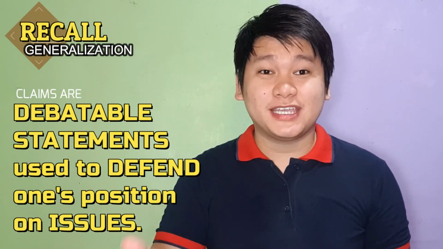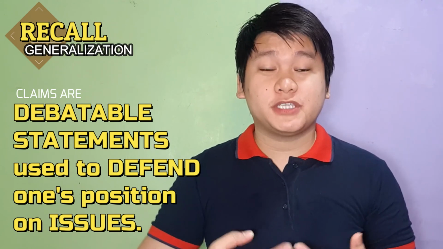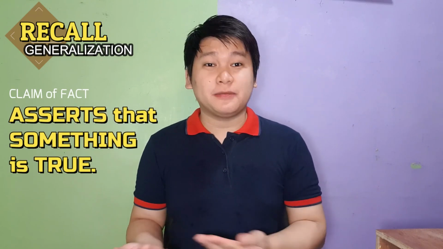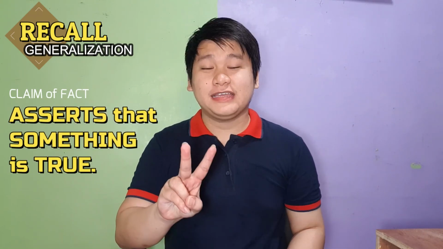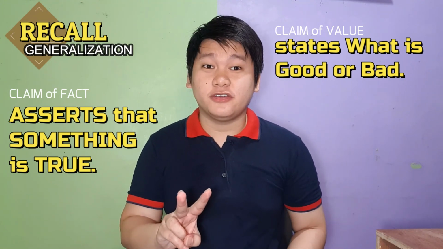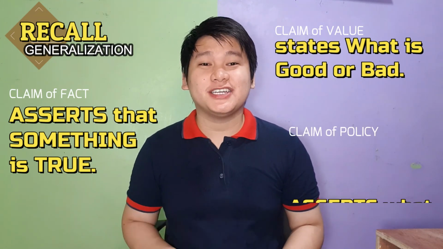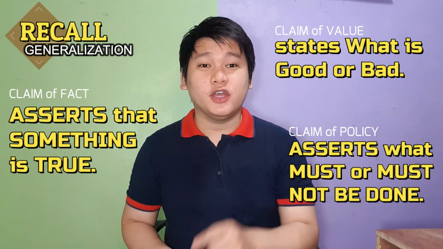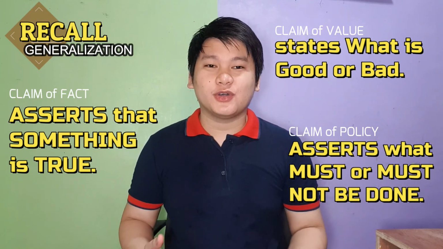To recall what we have discussed, claims are debatable statements that we make to support our position on certain topics. There are three types of claims. The claim of fact asserts that something is true be it in the past, the present, or the future. The claim of value asserts that something is good or bad, or better than the others. And the claim of policy asserts that a certain course of action should or should not be done to solve a conflict.